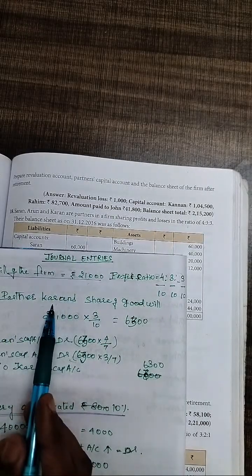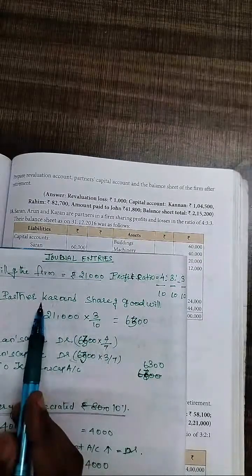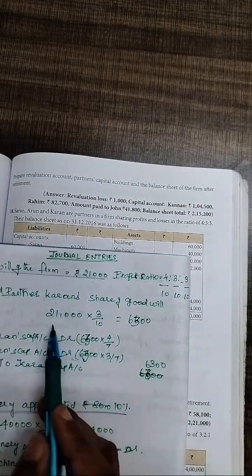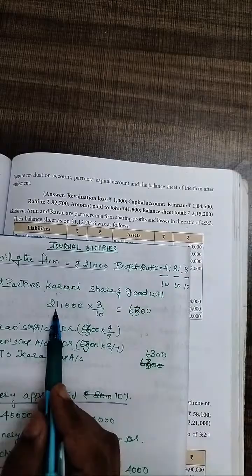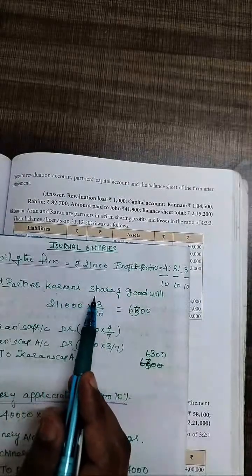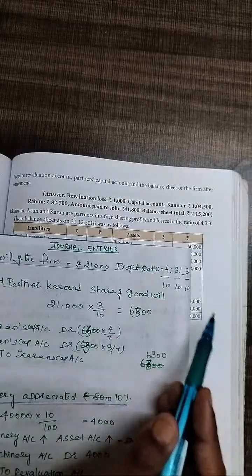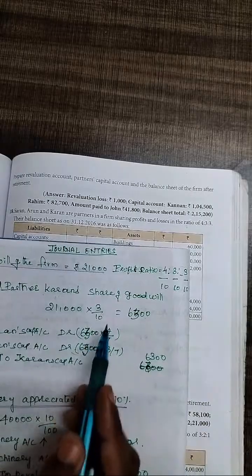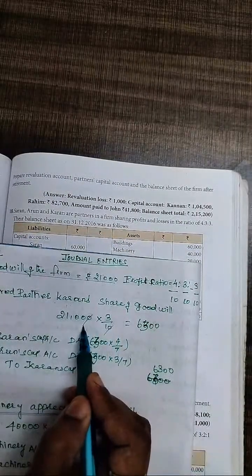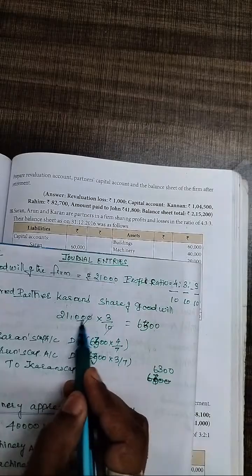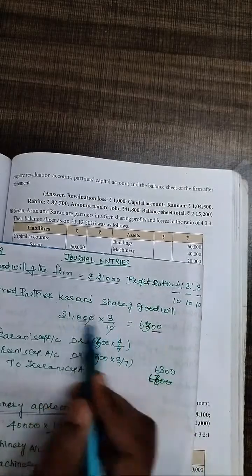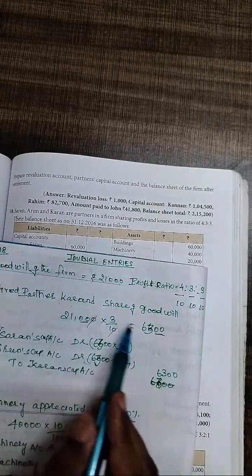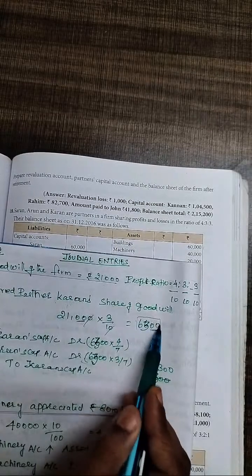Let's calculate the goodwill of the firm, 21,000 rupees, for the retiring partner Karan. Karan is retiring from the partnership firm. Let's calculate Karan's share of goodwill. What is his profit sharing ratio? 3/10. So 21,000 into 3/10. Let's calculate. 0 cancels. Remaining 21 into 3: 1 3 is 3, 2 3s are 6. So retiring partner Karan's share of goodwill is 6,300 rupees.